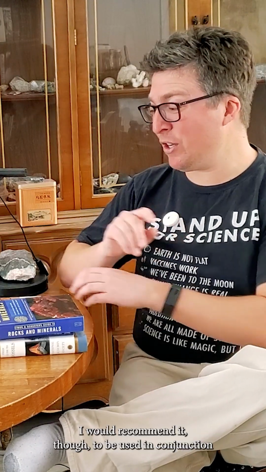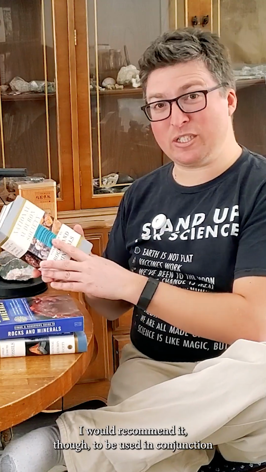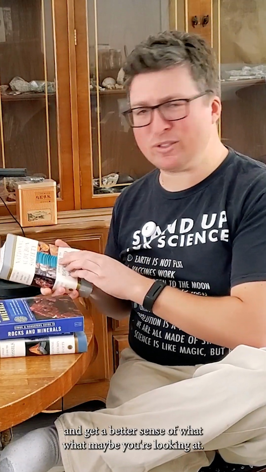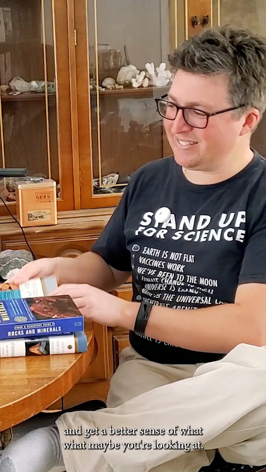I would recommend it, though, to be used in conjunction with an actual guide like this, so that when it tells you you found osmium worth $4 billion, you can maybe look in here and get a better sense of what maybe you're looking at.